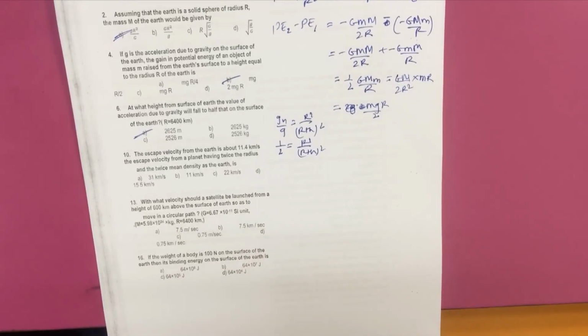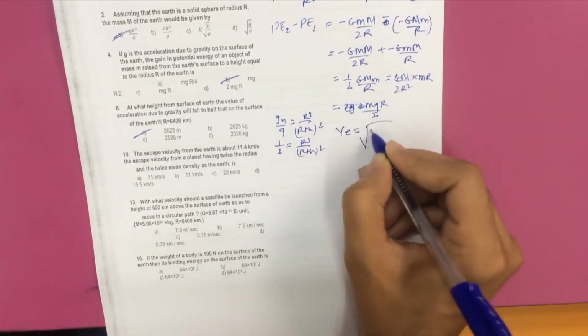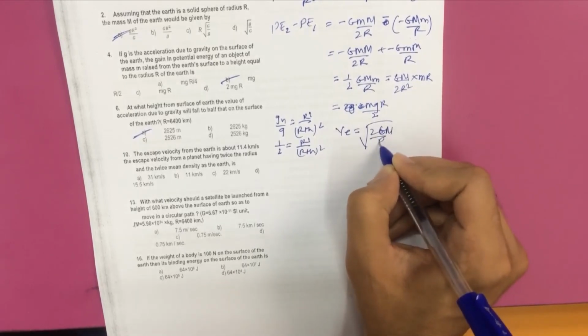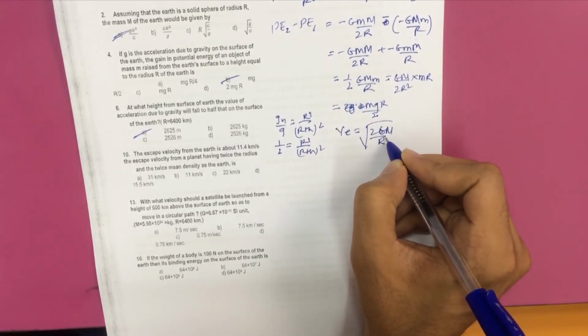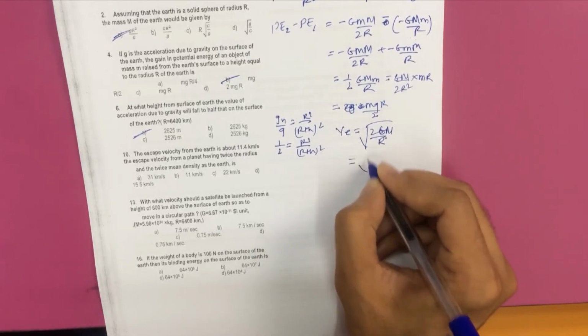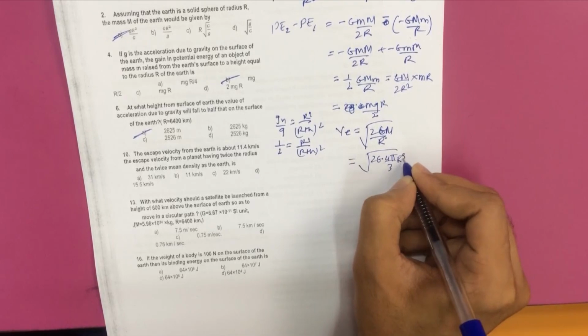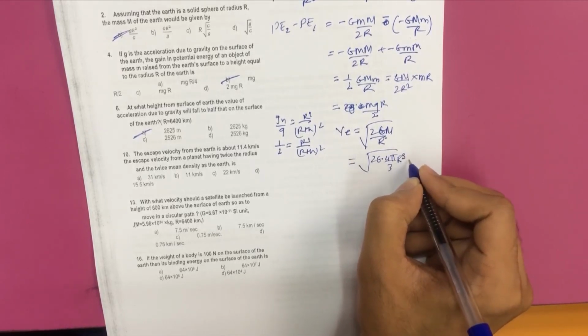Escape velocity from the earth is about 11.4 kilometers per second. The escape velocity from a planet having twice the radius and twice the mean density as earth is? The escape velocity formula is given as root of 2GM by r, which can be written as root of 2G into 4 pi by 3 r cube rho.